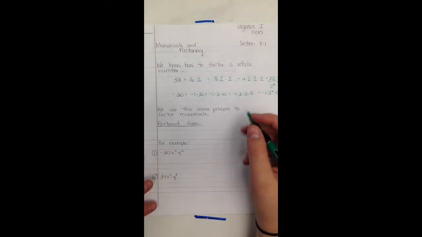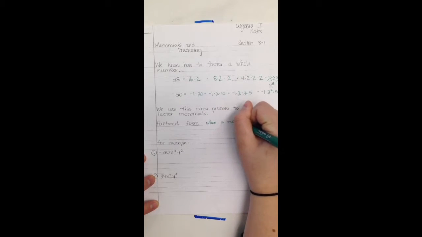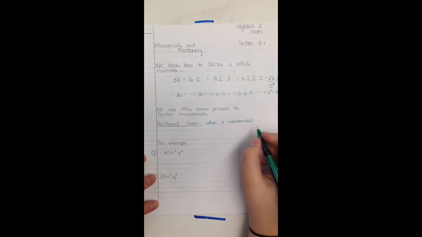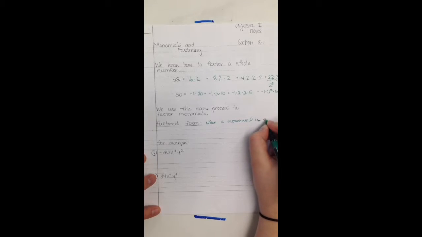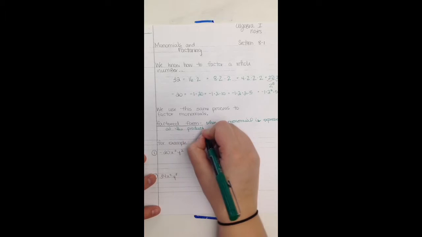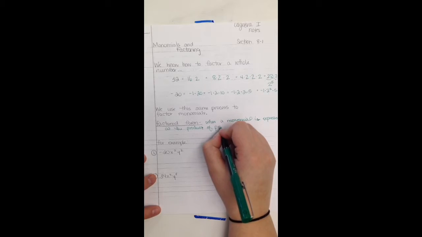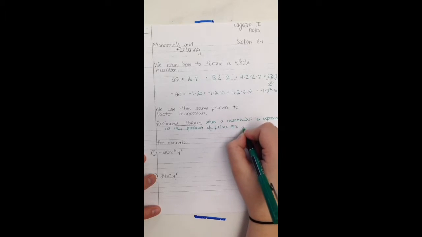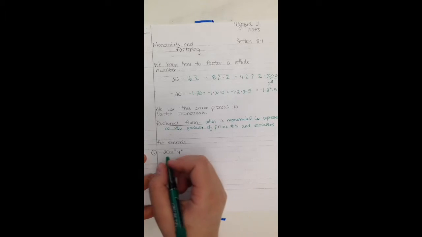Factored form is when a monomial is expressed as the product of prime numbers and variables and no variable has an exponent greater than 1.